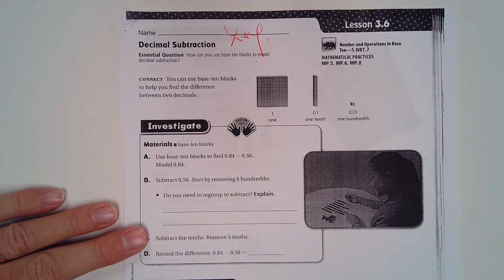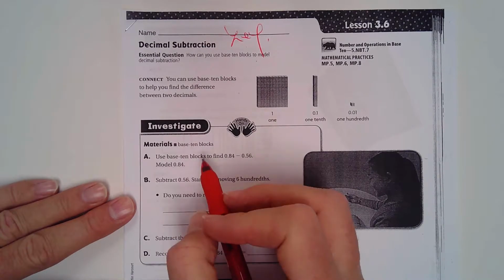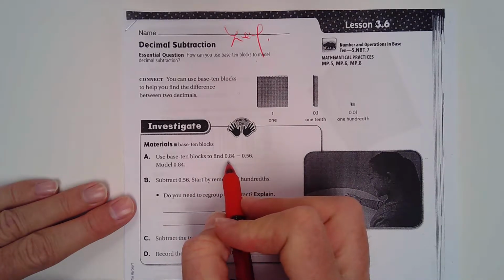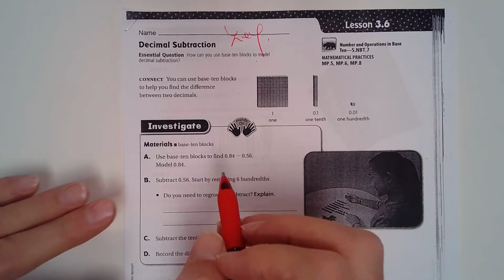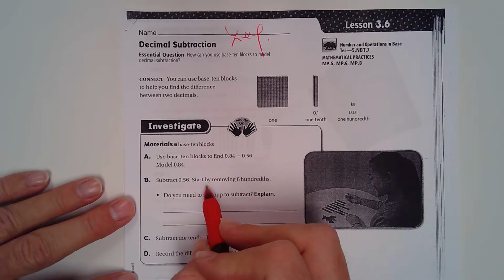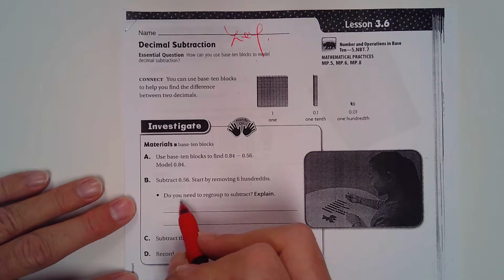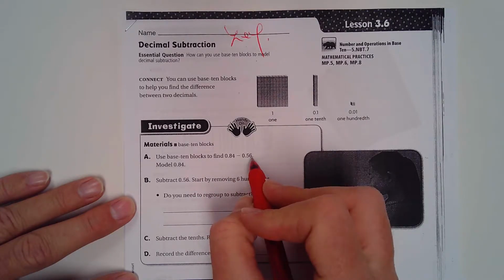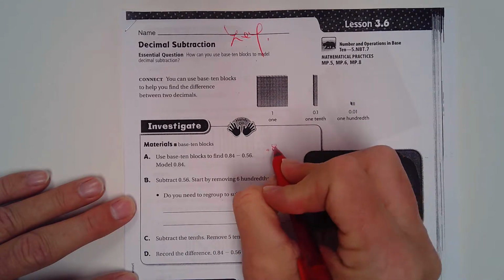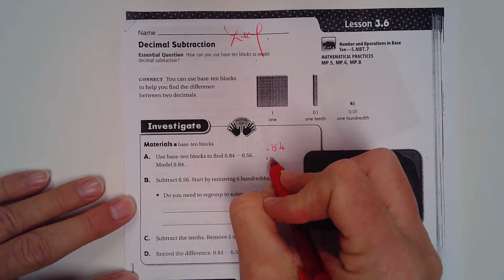So this is your new packet. This is 3.6, the very first page, page 129. So investigate. It says use base 10 blocks to find 0.84 subtracting 0.56. And it says subtract 0.56, start by removing the 600s. And it says, do you need to regroup to subtract? Explain. In other words, if I was to set this up here, 0.84, and I'm subtracting 0.56.